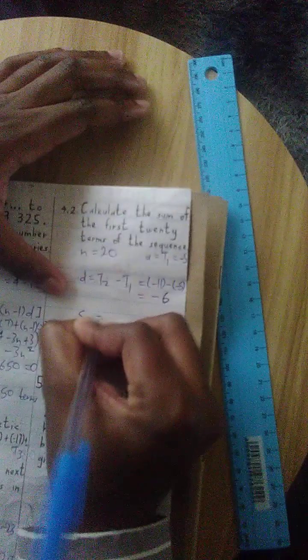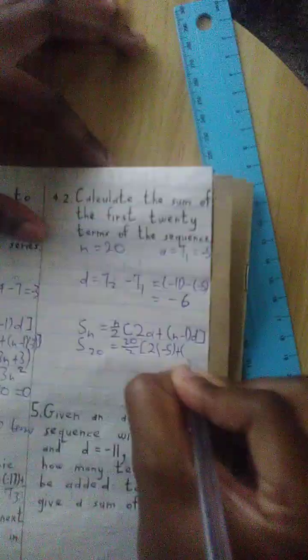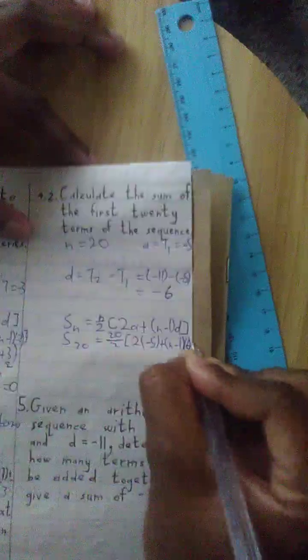As usual, you start with the formula. Then we say Sn, n is 20. 20 over 2. 2, what is A? -5 plus n minus 1. What is D? -6.